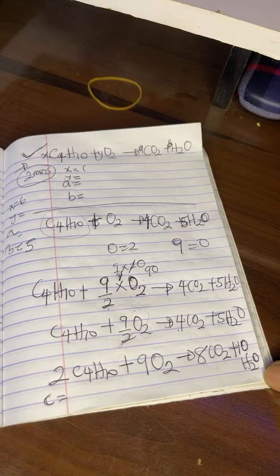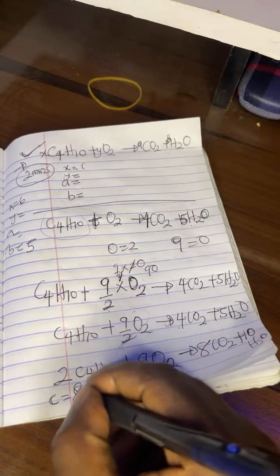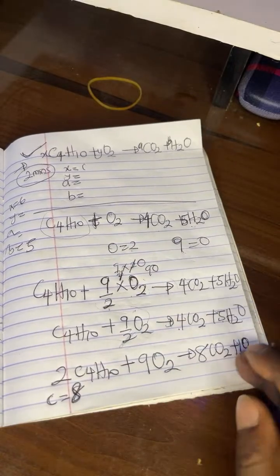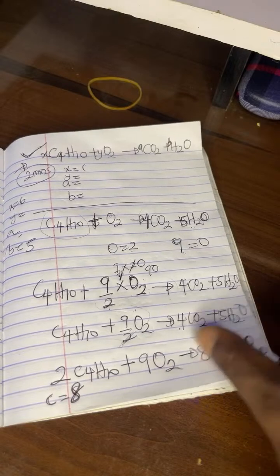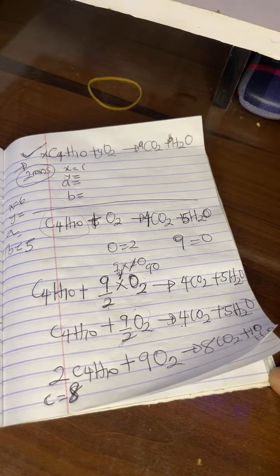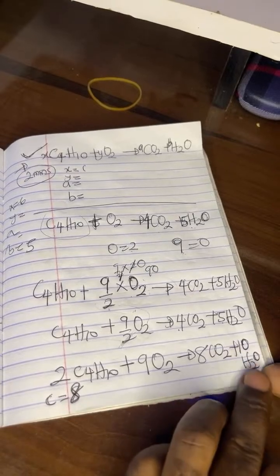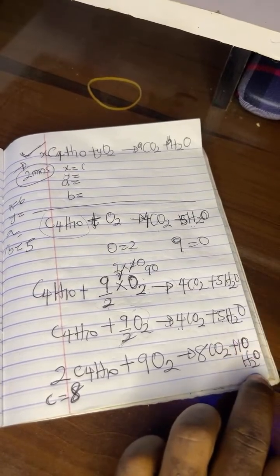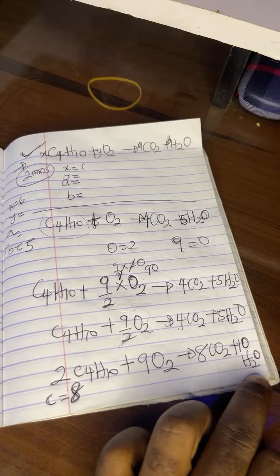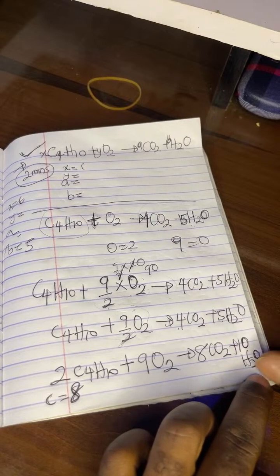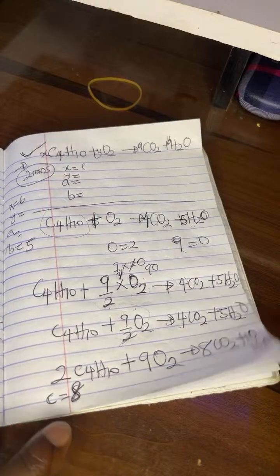Is 2 times 4 6? Carbon here is 8. How many carbon is on this other side? How many carbon do we have here? 8. Good. That means we are done with carbon.